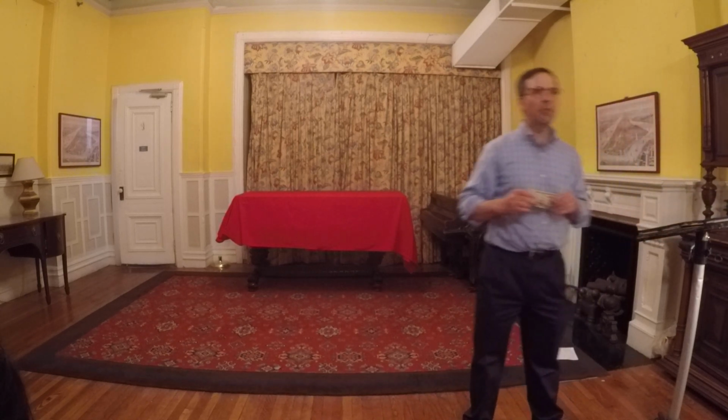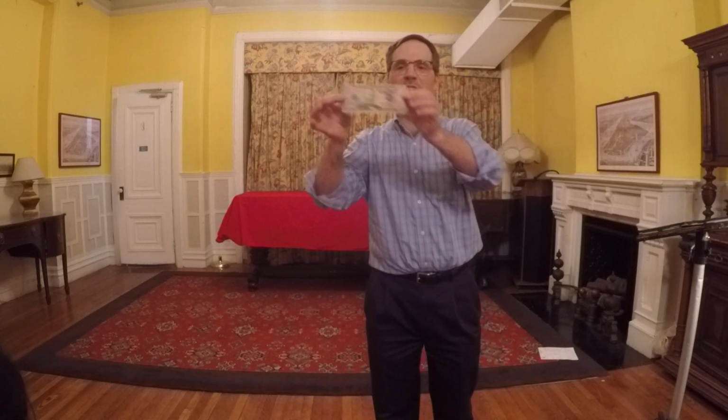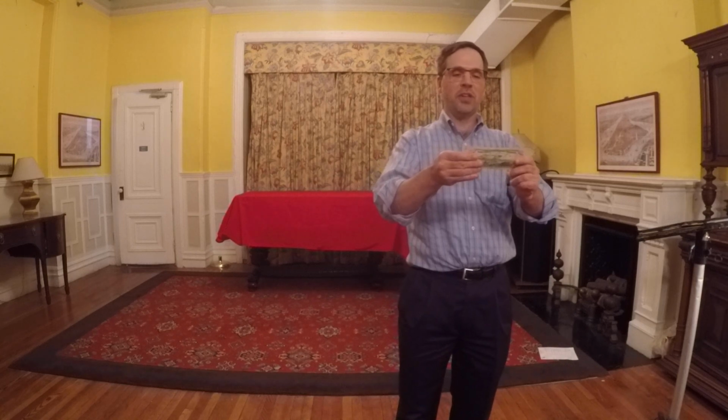Now, what would happen if I were to lose this piece of paper? It has the number 50 on it, and it's signed by someone whose name I can't read, but his title is Secretary of the Treasury. How much would I lose if I lost this $50 bill? $50. I would lose $50.